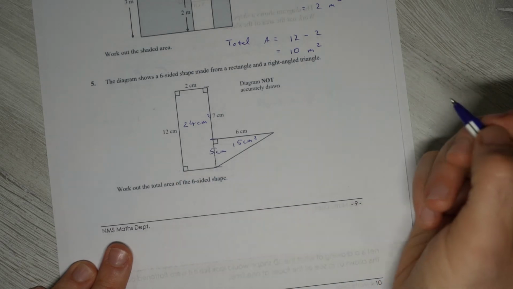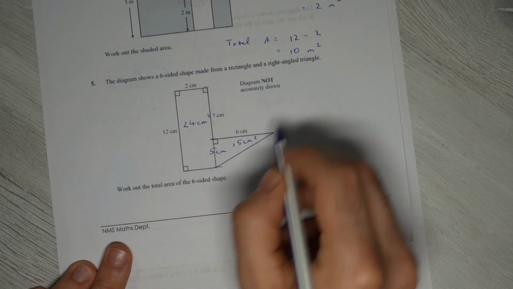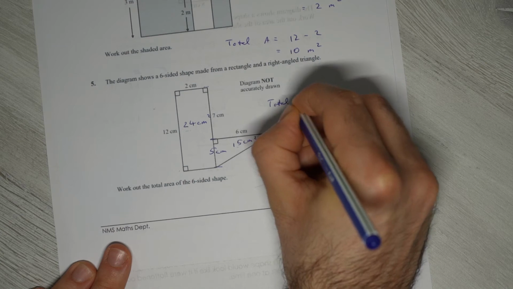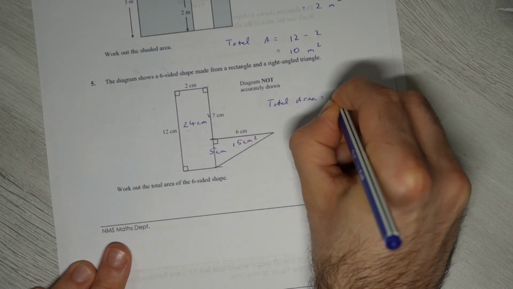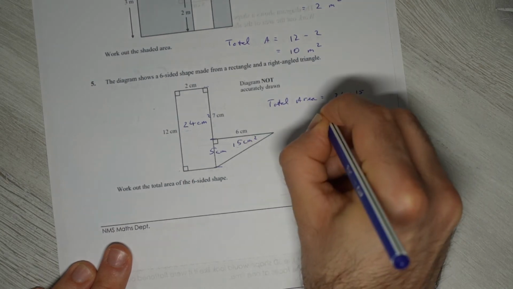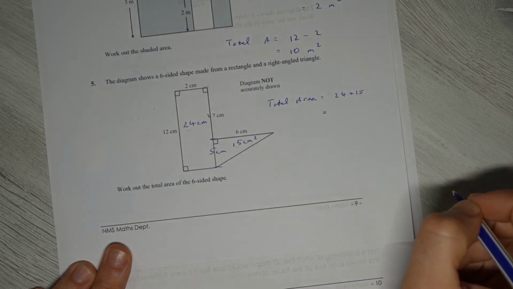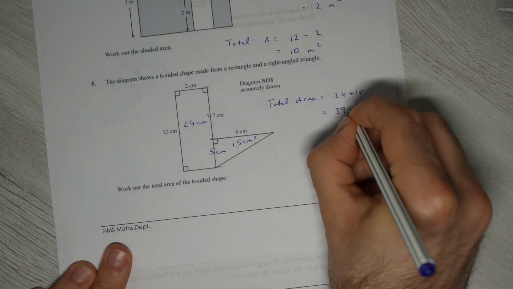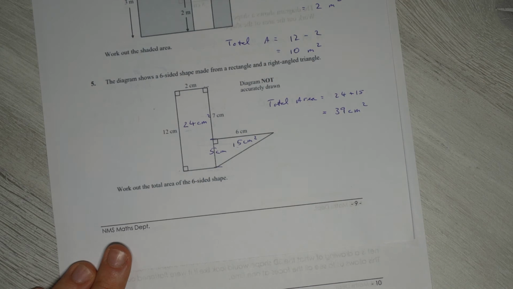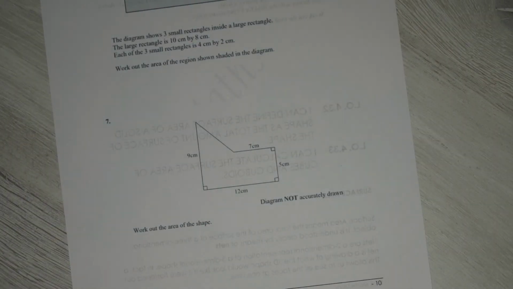So now the next step is to add 24 plus 15. So total area is equal to 24 plus 15, which is equal to 39 centimeters squared. That is page 9, question 5.